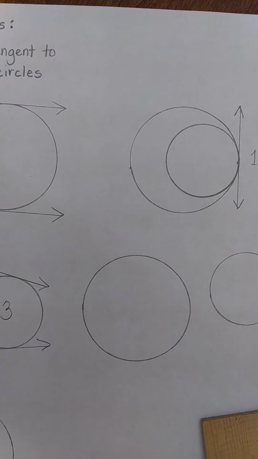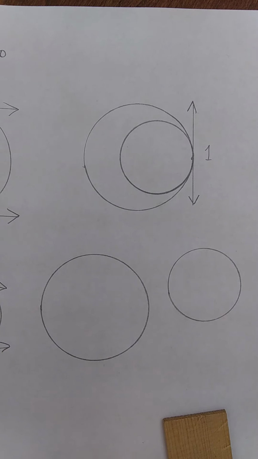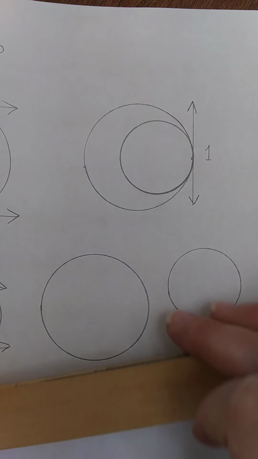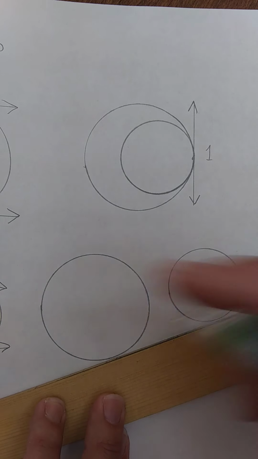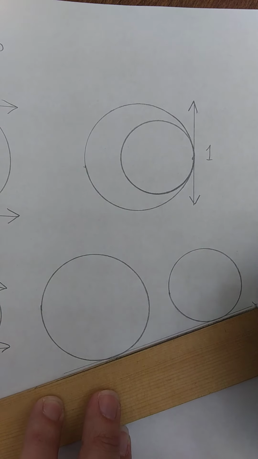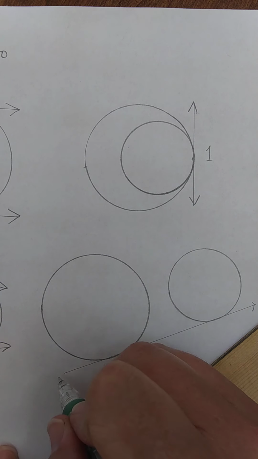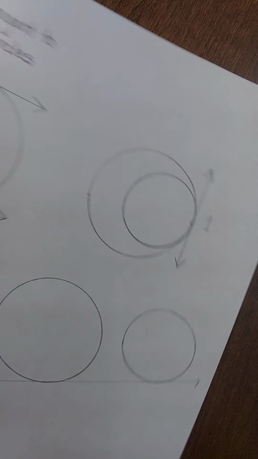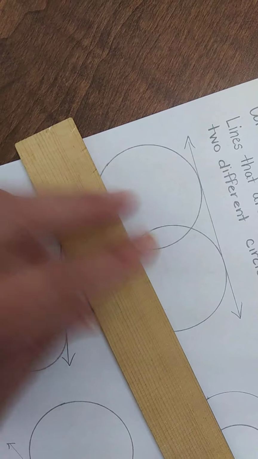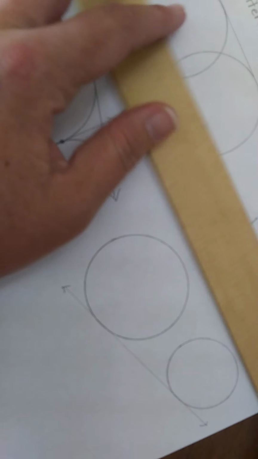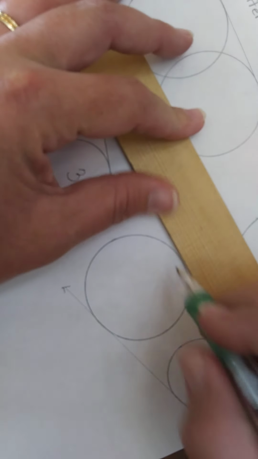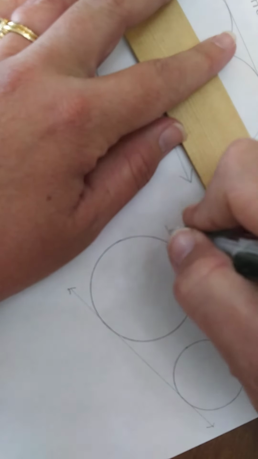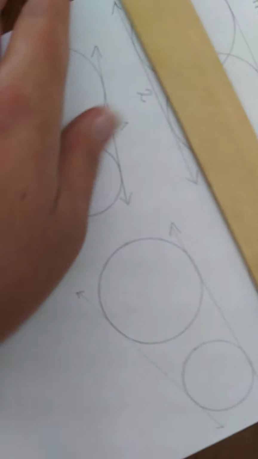And then if I have circles that are next to each other but not touching, this is when I have the most. So I could still go along the top and bottom of the 2 circles, just like we did in the very first one and then in the last one. I can go the top and bottom. Oops, didn't line my straight edge up very well on that one.